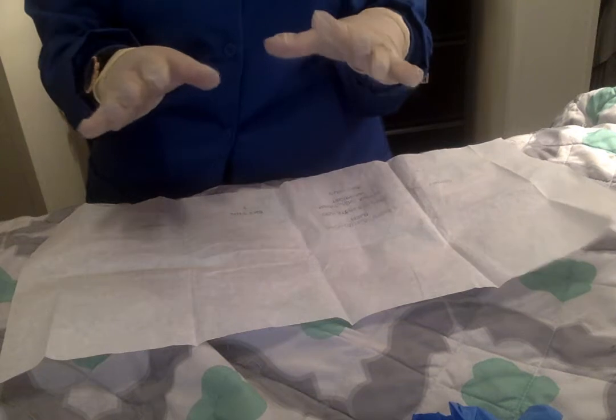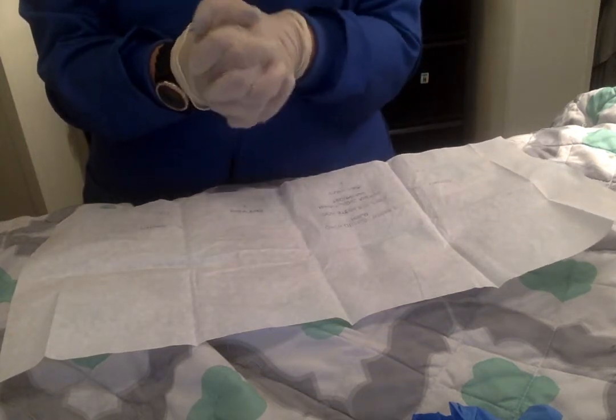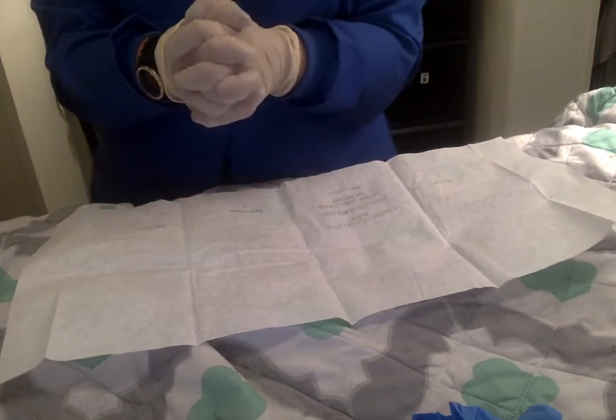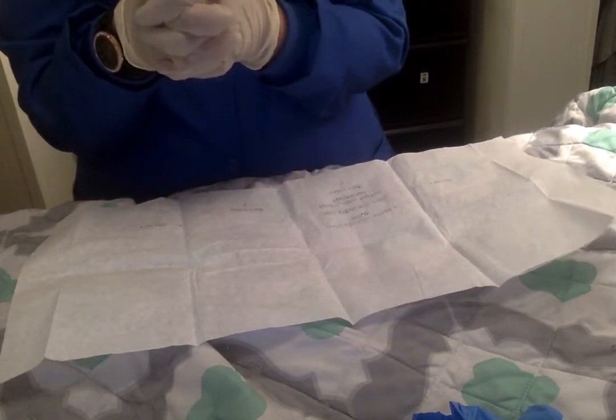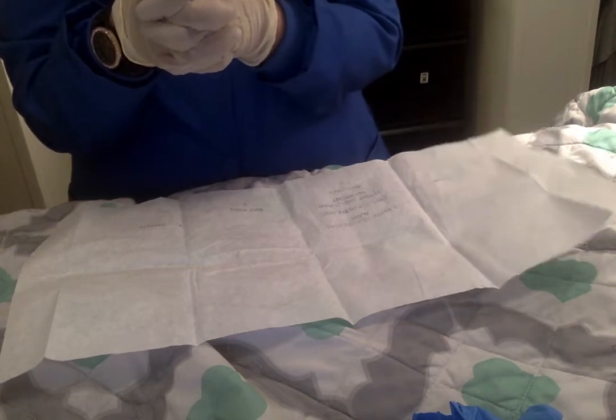Okay. And now that we have our sterile gloves, we're going to arrange all of the supplies on a sterile field, maintaining the sterility of gloves. We're going to open the packet of lubricant and squeeze it out onto the sterile field. Okay, so we'll do that right now.